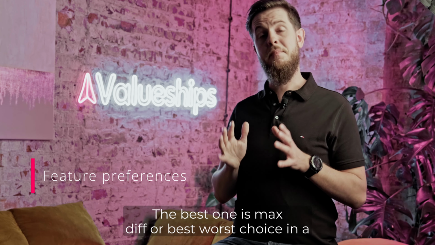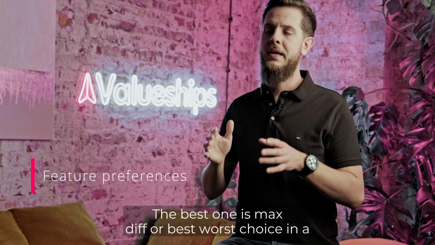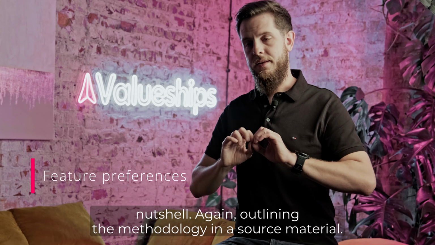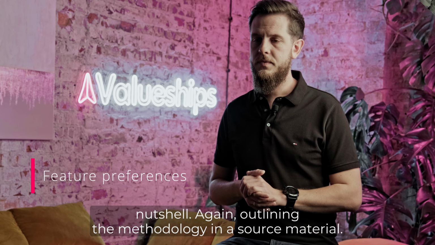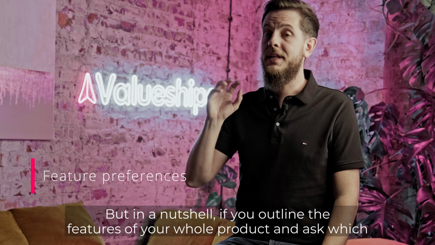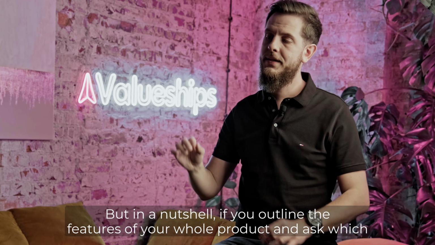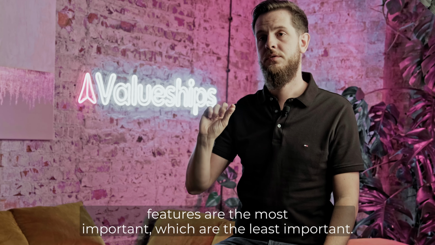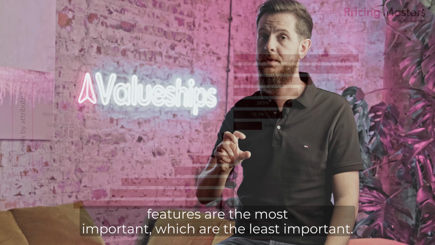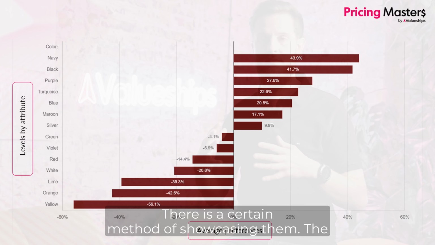The best one is MaxDiff or best-worst choice. In a nutshell, again, outlining the methodology in the source material, you outline the features of your whole product and ask which features are the most important, which are the least important. There is a certain method of showcasing them.